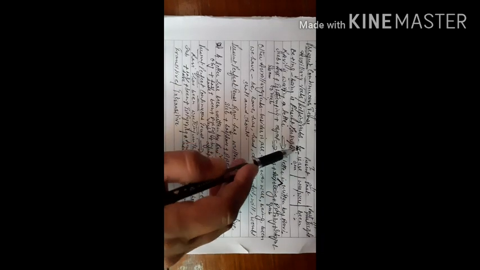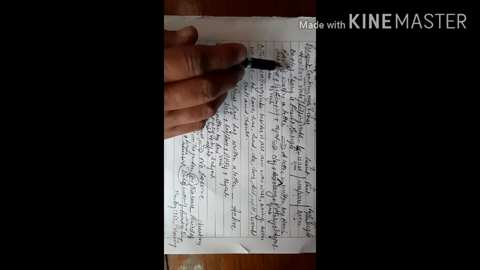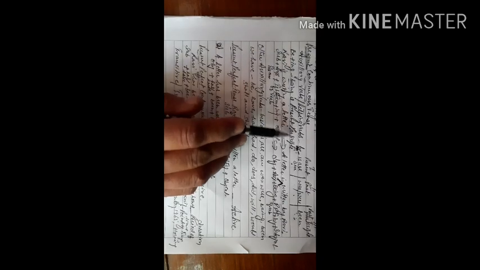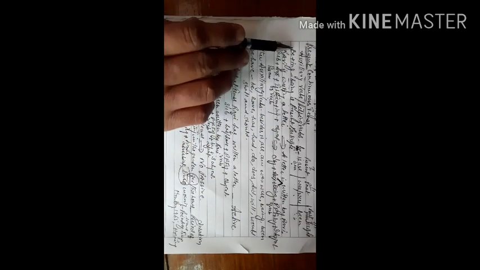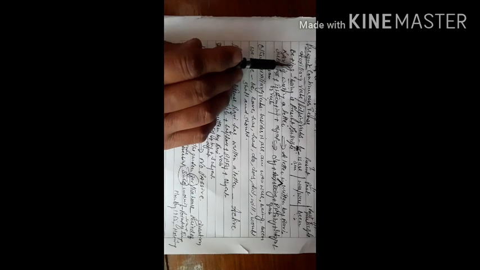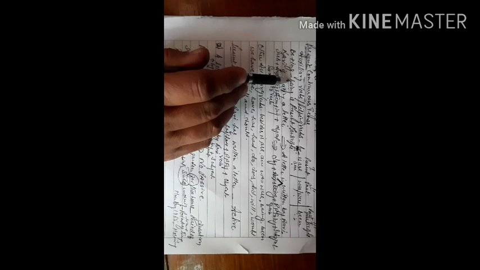Same way students, we are having be plus ing. So what is this be plus ing? Be plus ing is the present participle form of verb be. When it becomes being, this being is used in the formation of passive sentences.